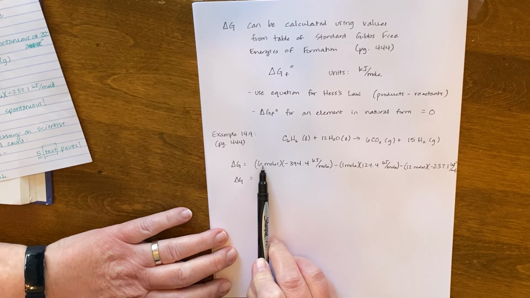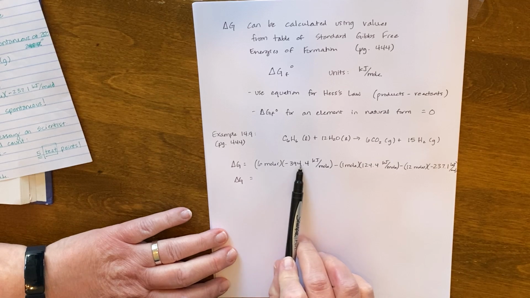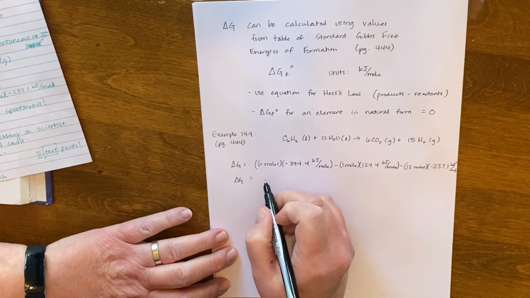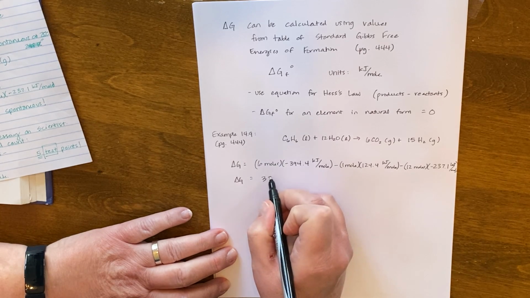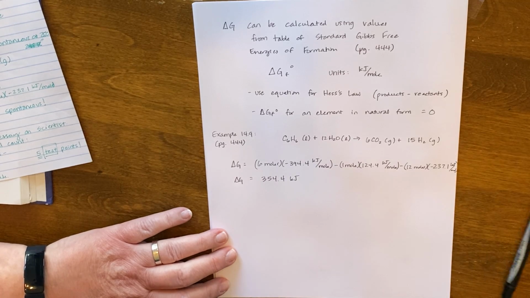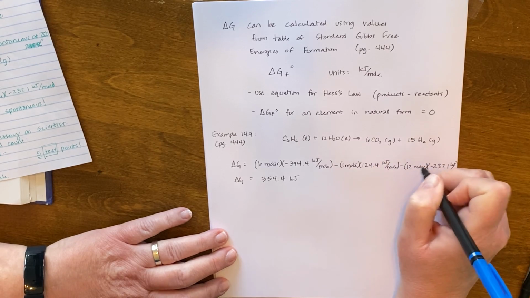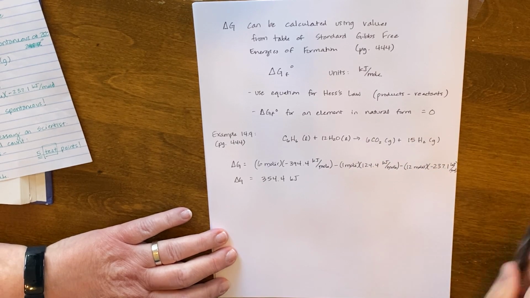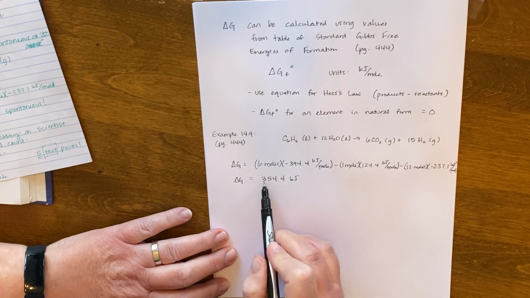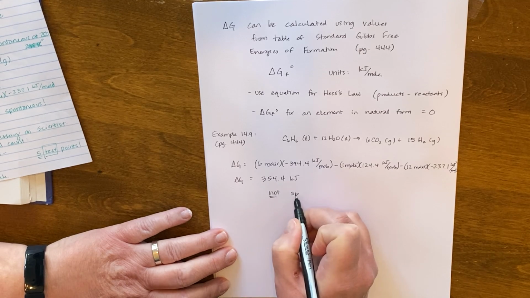So if you do all this out, I'm just checking my math with my notes here. Yes, you should find that your delta G is 354.4 kilojoules. You'll see the moles all cancel out. Okay, and so would this be spontaneous or not? Well, delta G, my Gibbs free energy, is positive, so it's not spontaneous.